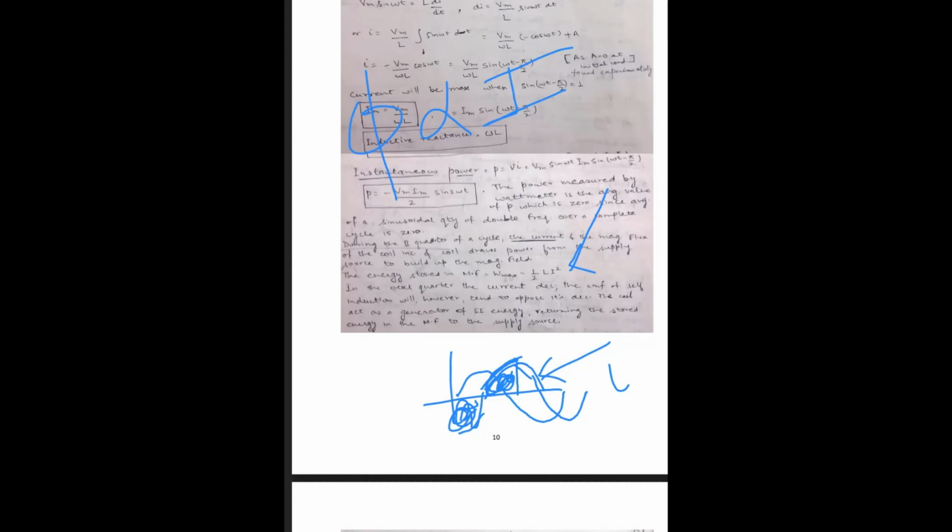And now what happens in the next quarter? In the next quarter, the current is decreasing. Here we can say now the current is decreasing. But I have told you that the coil has the property that it opposes the source, or it tries to negate the change.